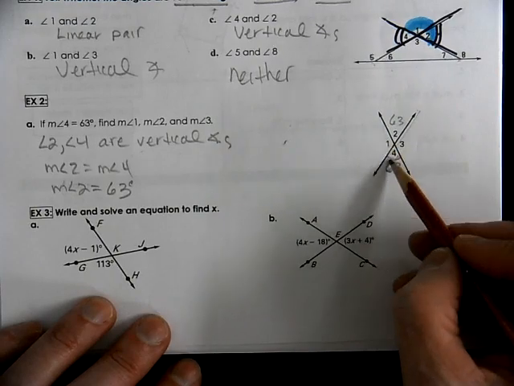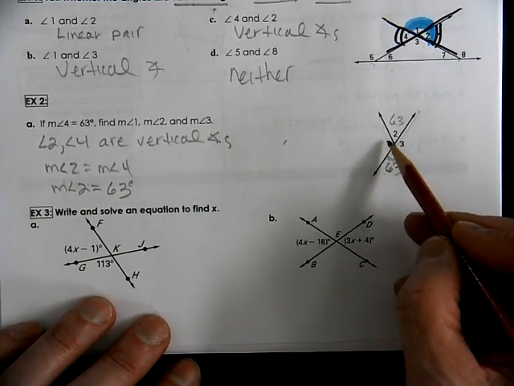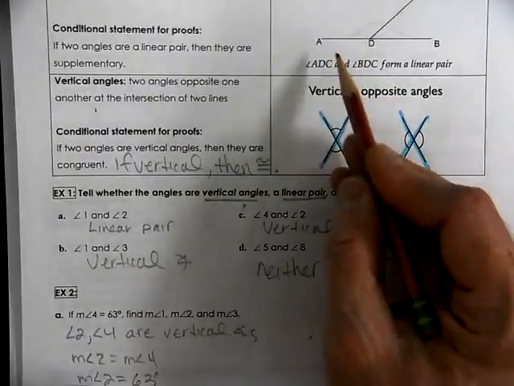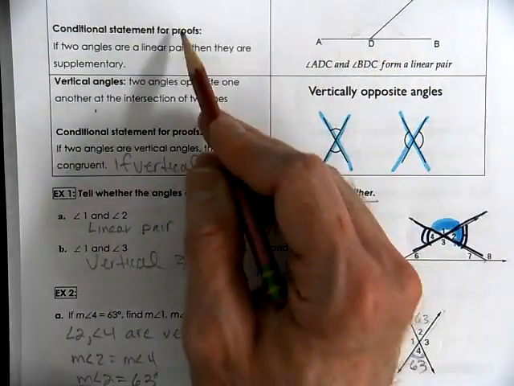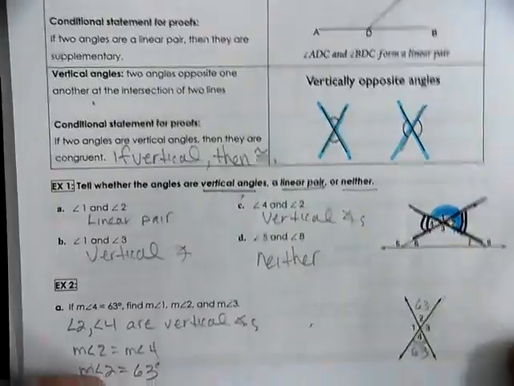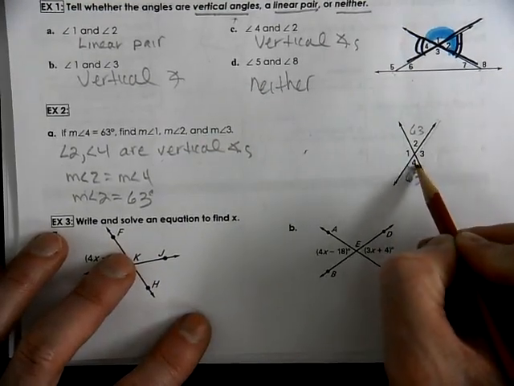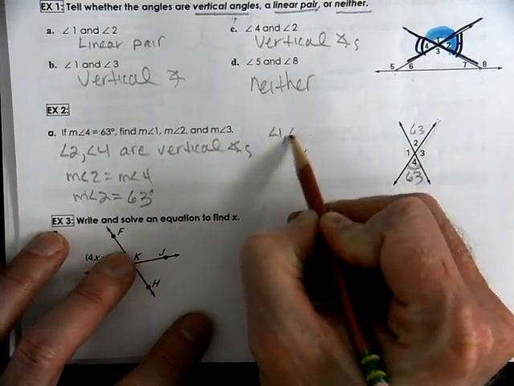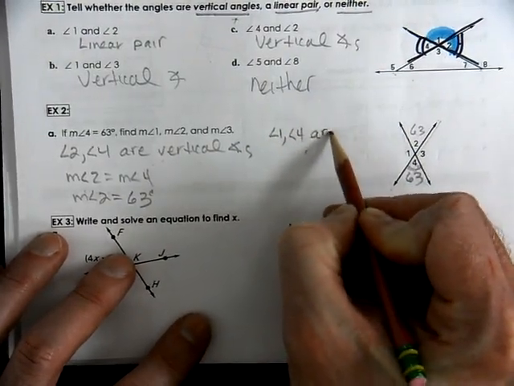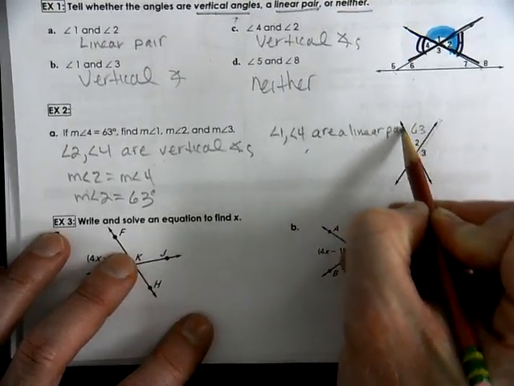Now the big question is, how do we work with 1 and 3? Well, angles 4 and 3 form this straight line. 4 and 3 are a linear pair. So I know that 1 and 4 are going to be supplementary. Angle 1 and angle 4 are a linear pair.